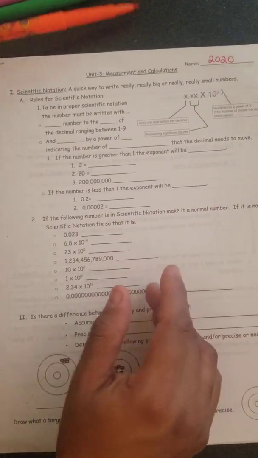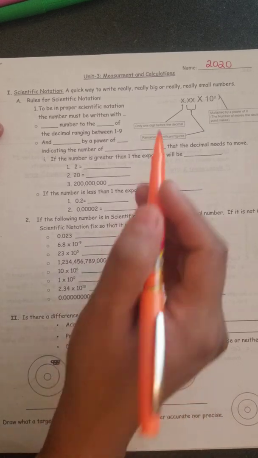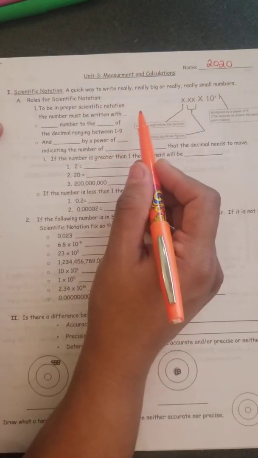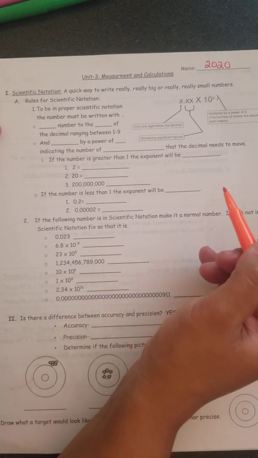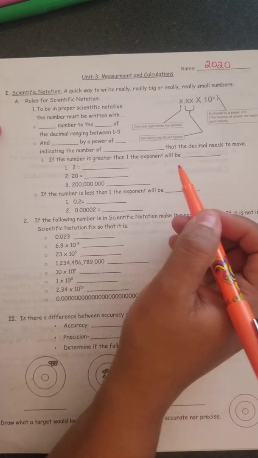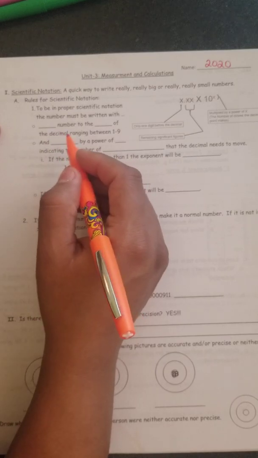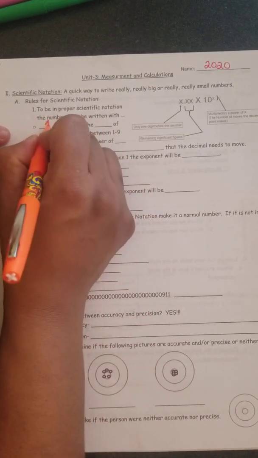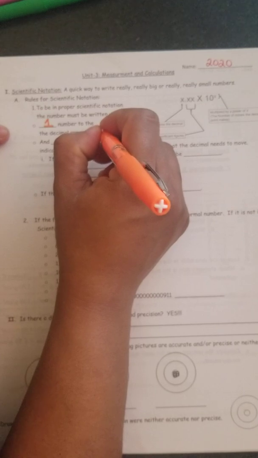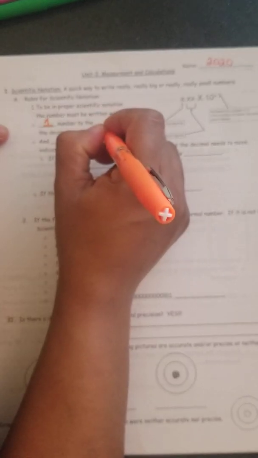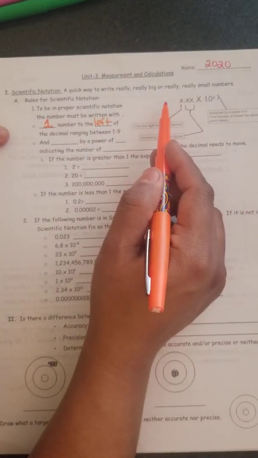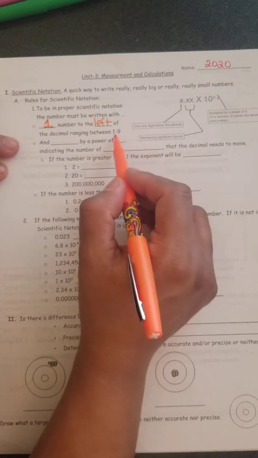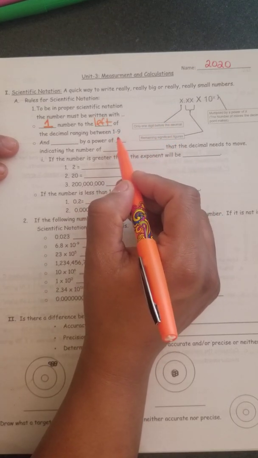So let's start off with scientific notation. Scientific notation, it says here, is a really quick way to write really big and really small numbers. Now, there are a few rules for scientific notation. Number one, to be a proper scientific notation, the number must be written with one number to the left of the decimal. Only one number to the left of the decimal. Now it must be between the number 1 and 9.